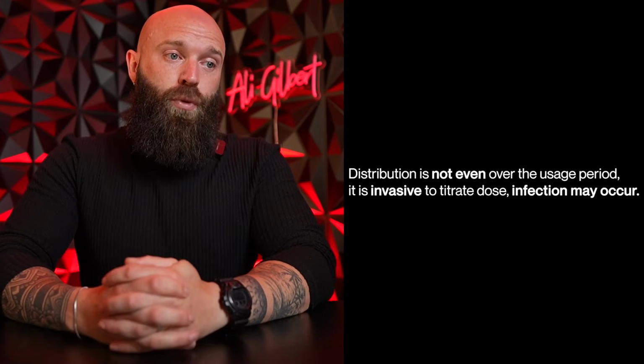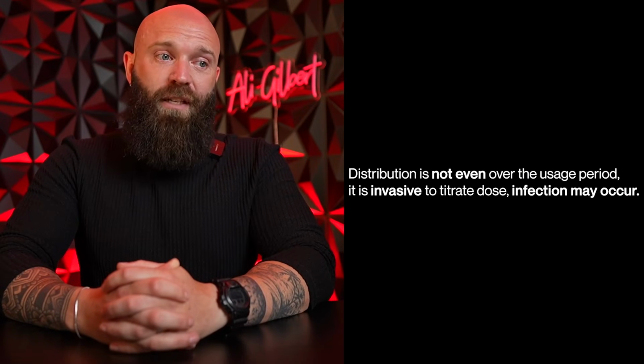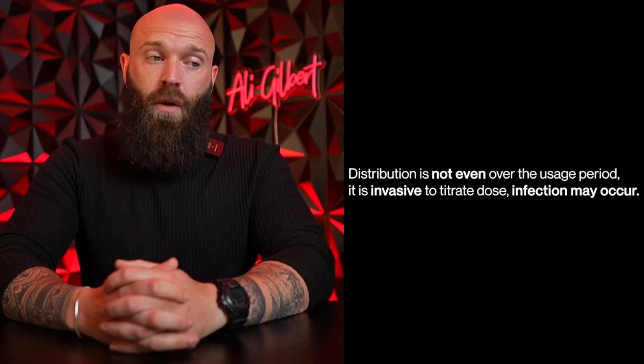Pellets are suitable for animals, not for humans. And the distribution over the usage period is not even. It's very difficult to titrate and infections may occur. There's also commercial preparations available of creams and gels. The Androforte 5% is probably the best of the worst. Testogel requires that you use a very large amount of smelly oil, goo actually, and essentially cover your body in it. You'd basically have to have a bath in this stuff for the average guy to get optimal testosterone levels. Some guys do great on it, but I don't recommend that anyone starts these treatments.